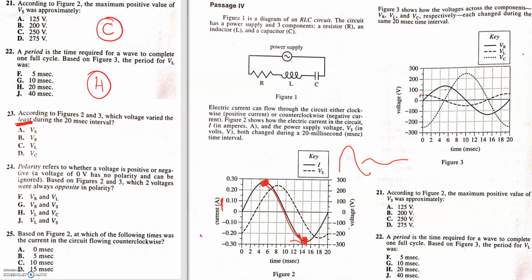Things not to do in the test. So it's C. Alright. 24. Polarity refers to whether a voltage is positive or negative. A voltage of 0 has no polarity and can be ignored based on figures 2 and 3. So again, we're going to have to look at both of them. Which two voltages were always opposite in polarity?